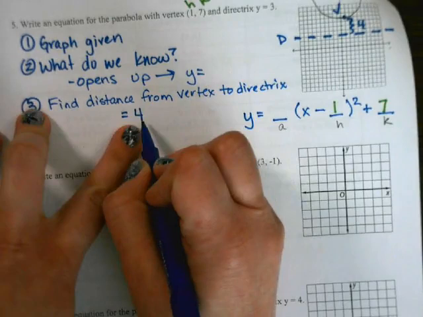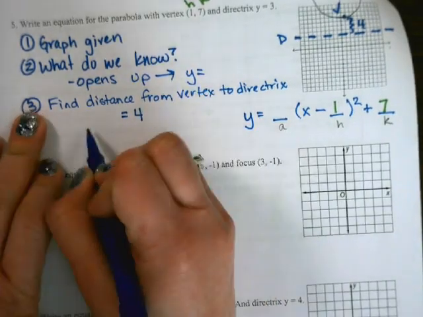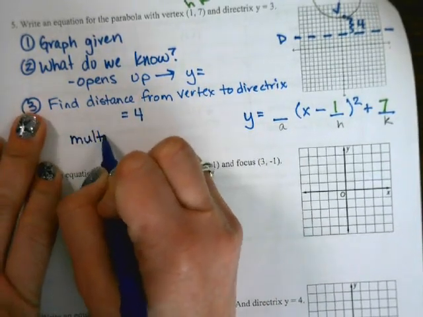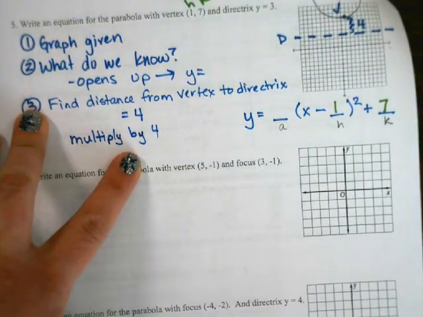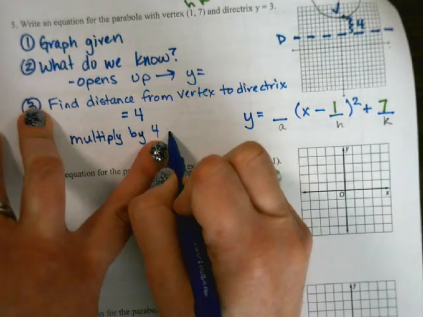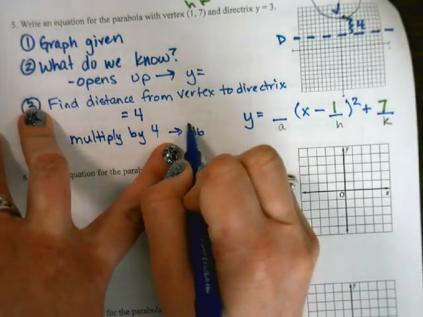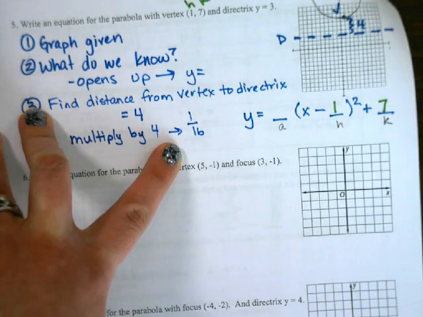So we're going to take that number right there, multiply him by 4, so what's 4 times 4? Put him under 1. That's your a value.